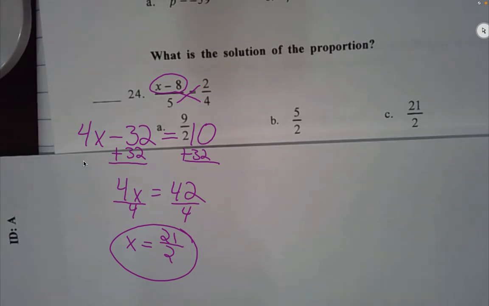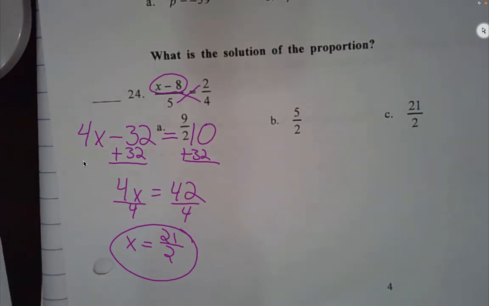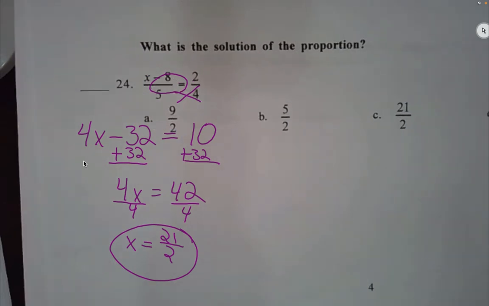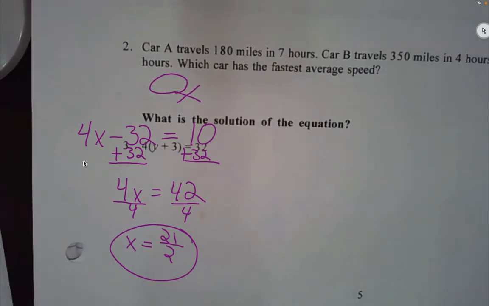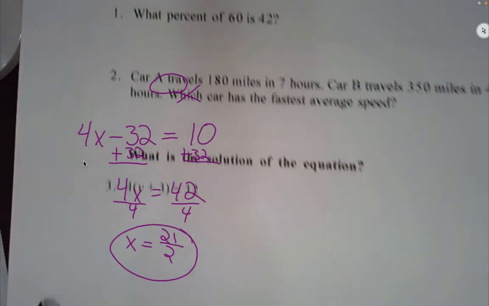Okay, let's see. Are we almost getting there? Okay, I think both of these next ones are on there. Anybody still copying? Nope. Okay.